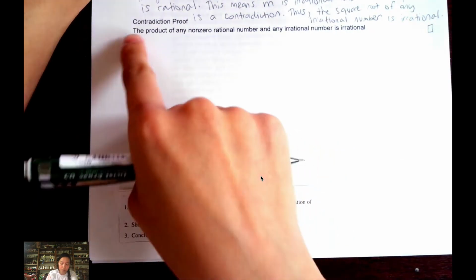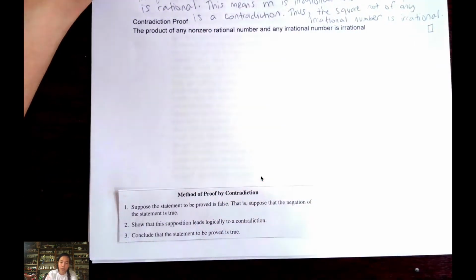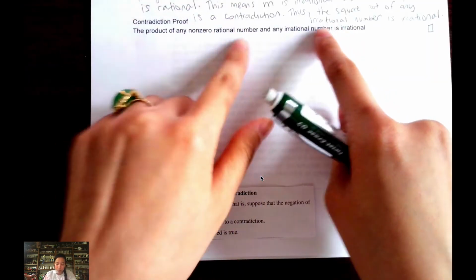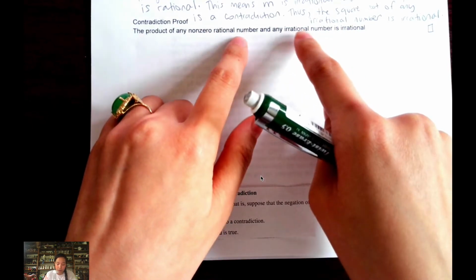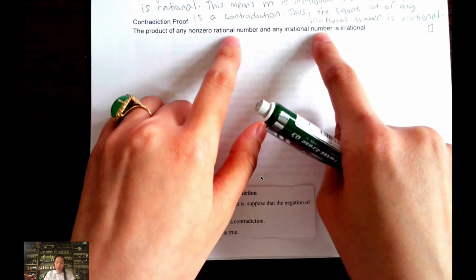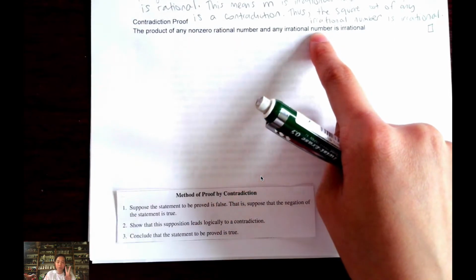So first, you would turn this sentence into an if-then statement. Since there are two parts right here, any non-zero rational number and any irrational number, that means you are dealing with two variables.